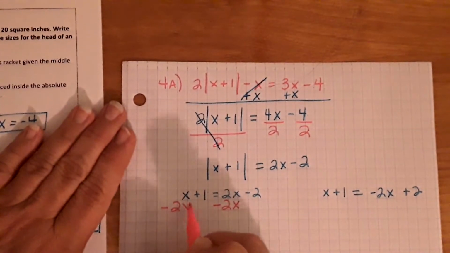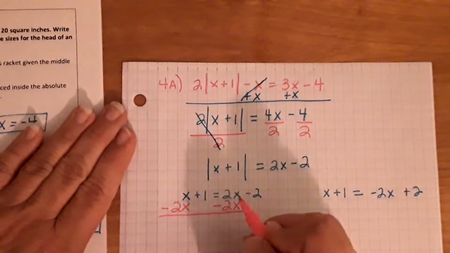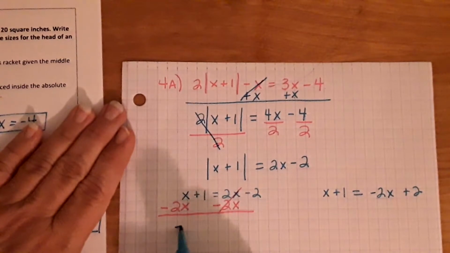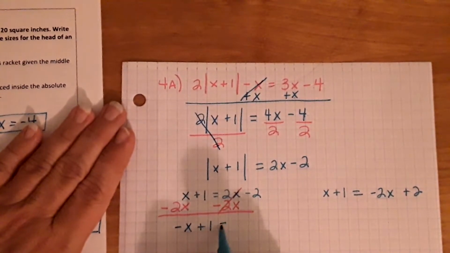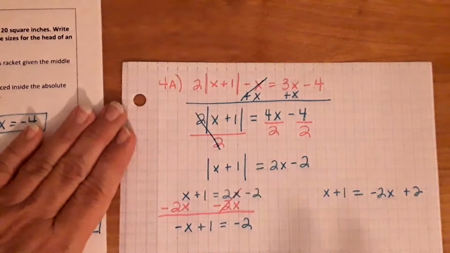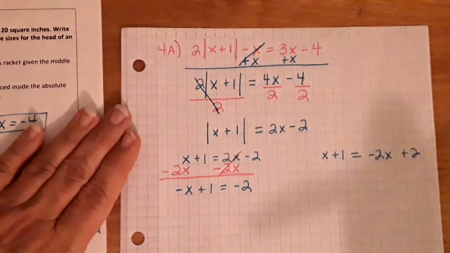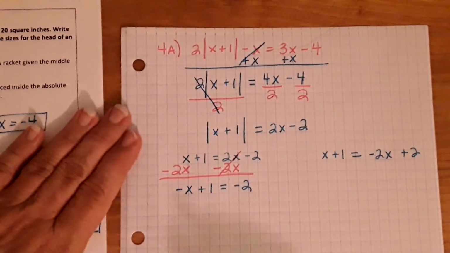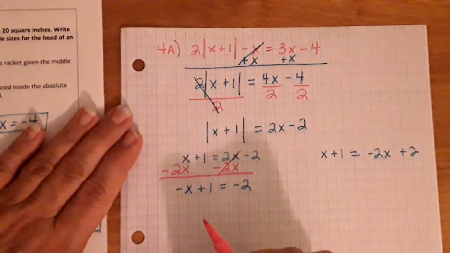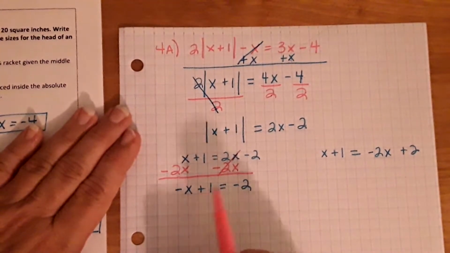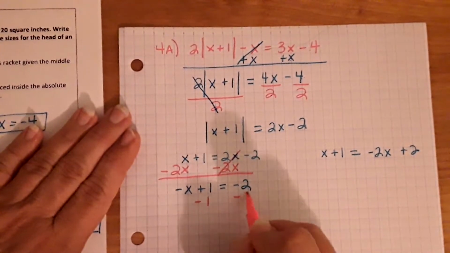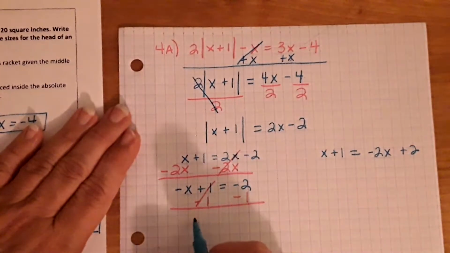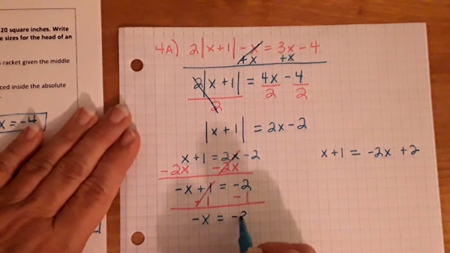Just like I did in the inequality video, you guys, I always move my variables first. 1x minus 2x is negative x plus 1 equals negative 2. Notice I'm only concentrating on solving one at a time. You guys, remember, I might be moving fast, but you can stop the video. So then I'm going to subtract the 1 from both sides. Those cancel out. I'm left with negative x equals negative 3.